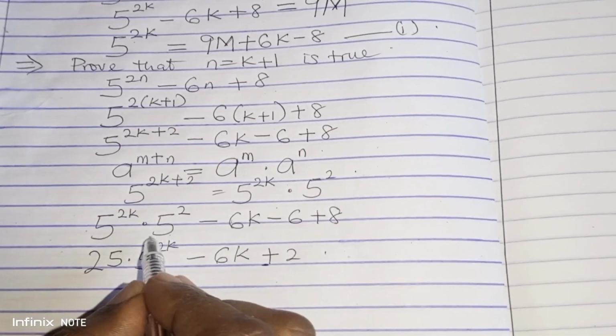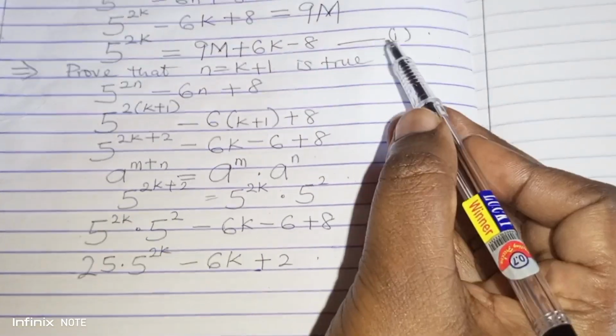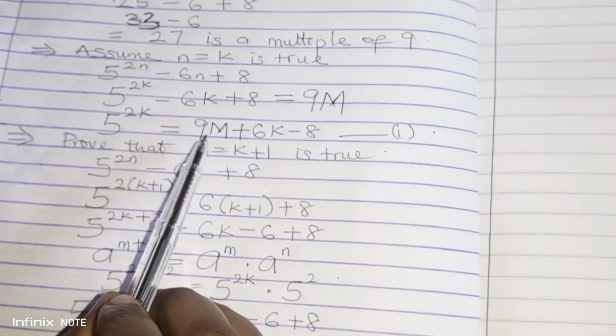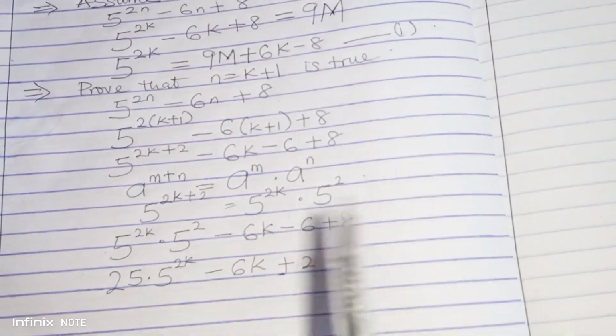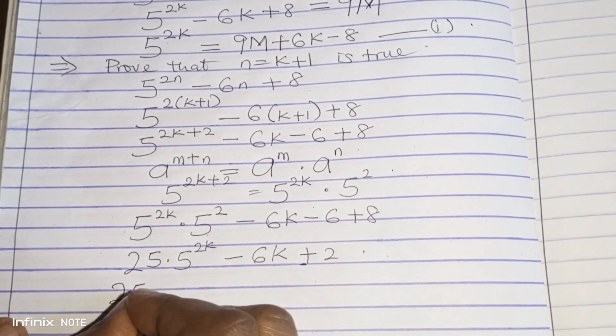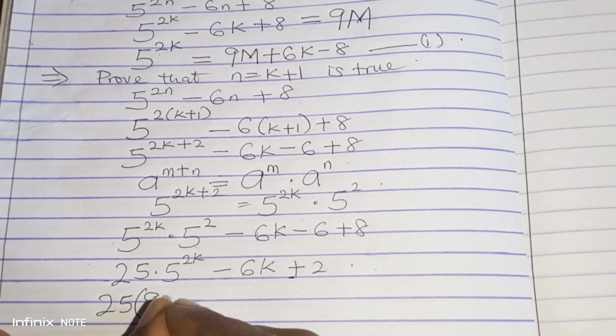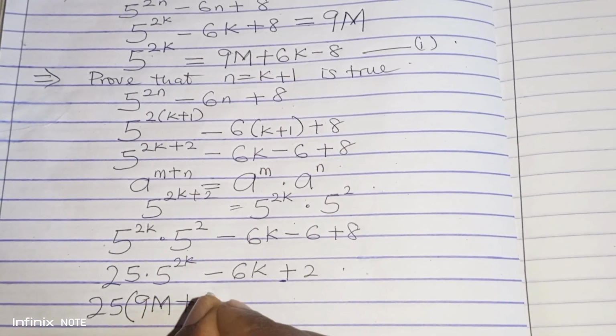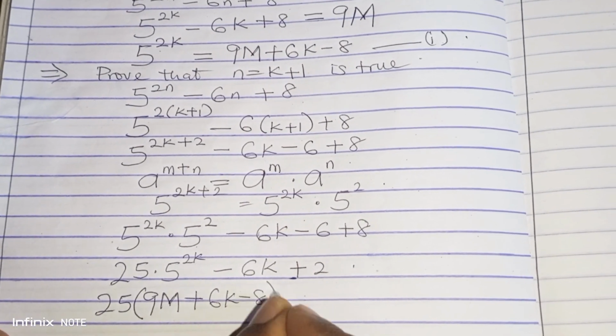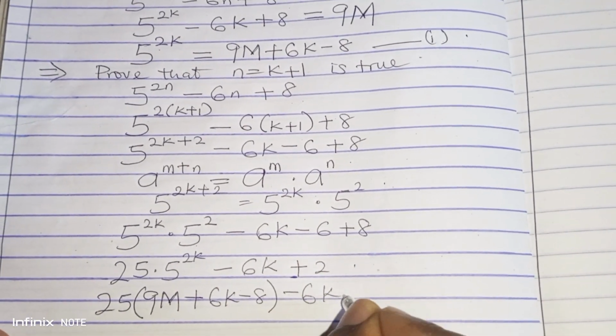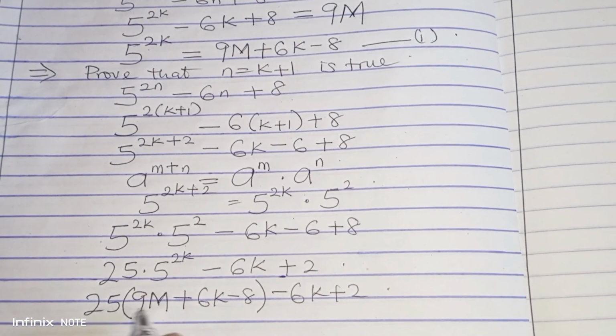So anywhere I see 5 raised to power 2k, from equation 1, I'll put 9m plus 6k minus 8. So I have 25 into brackets 9m plus 6k minus 8, minus 6k plus 2. So let's multiply.